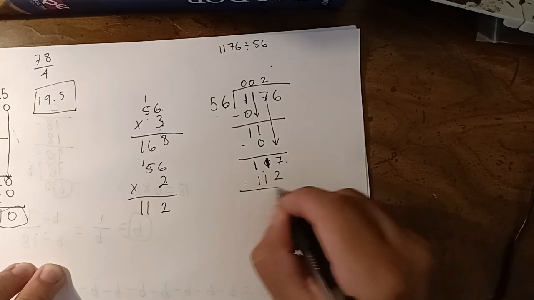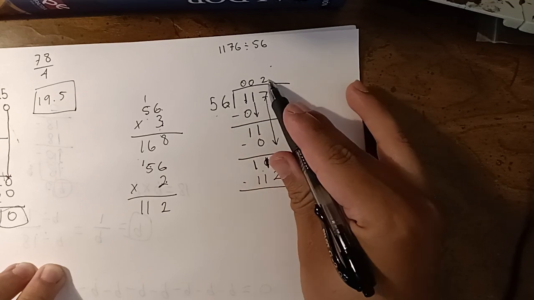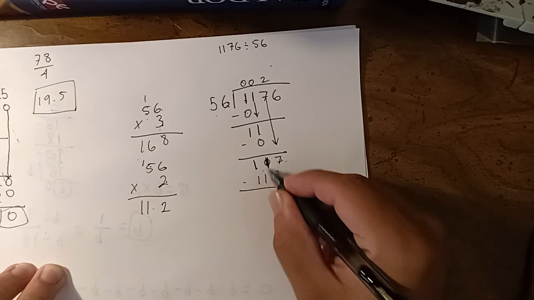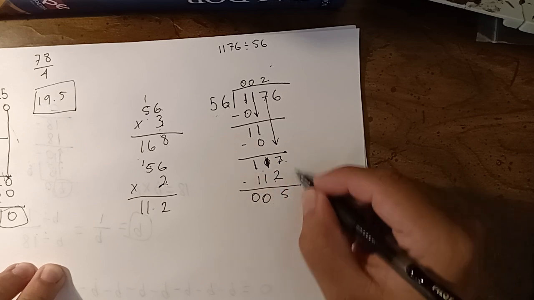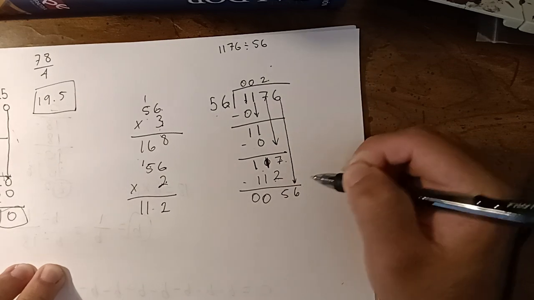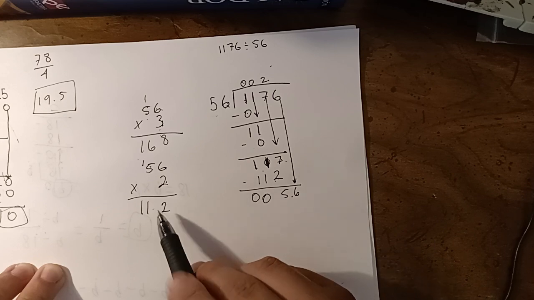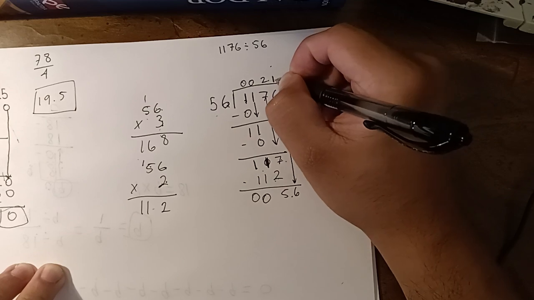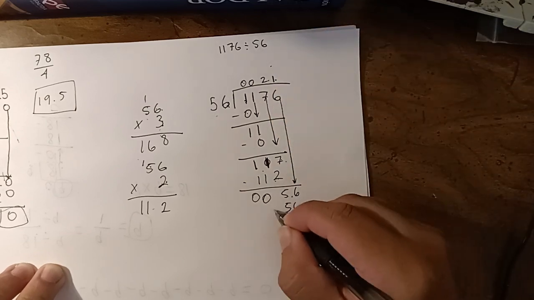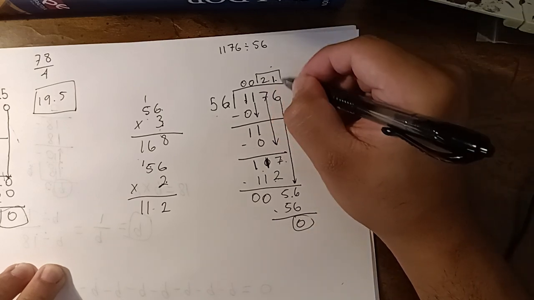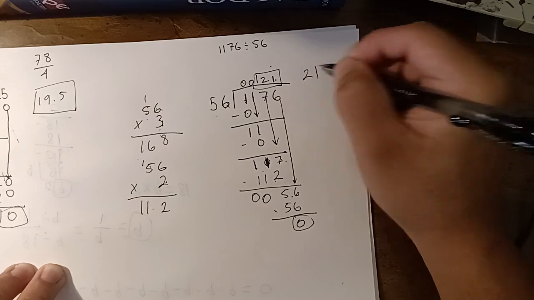56 times 2 is this, right? So let's put it down here. This minus this is 5, and these two will just be 0. And now our final number down here, oh, it just so happens to be a 56. So all we have to write is a 1 up here. 56 times 1 will give us 56, which will give us 0. We can stop our process of division, and then we can just get our answer, which is 21.